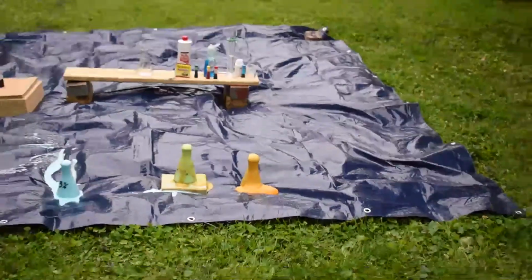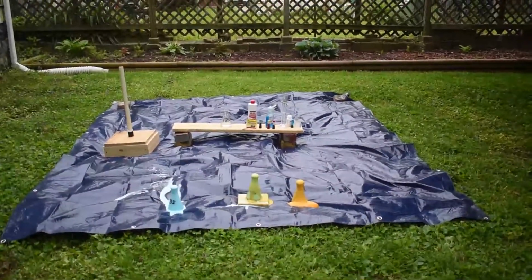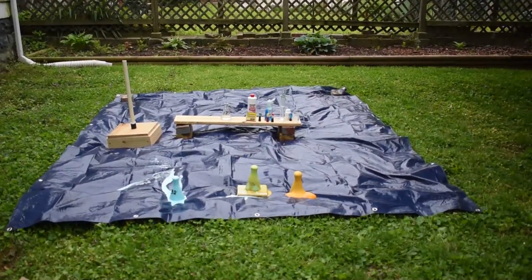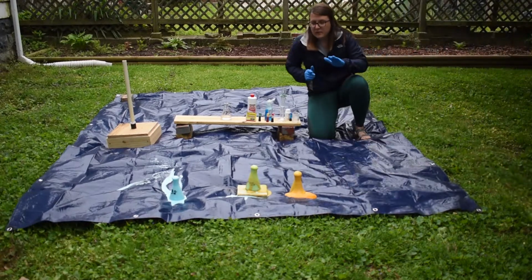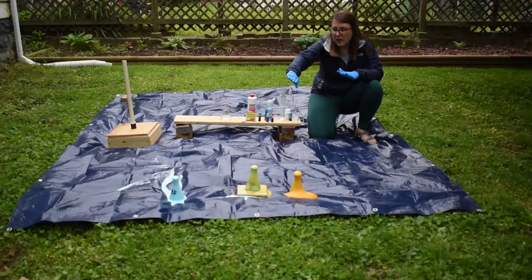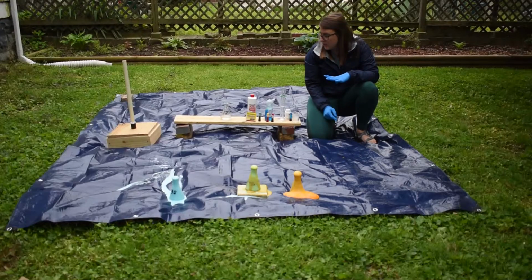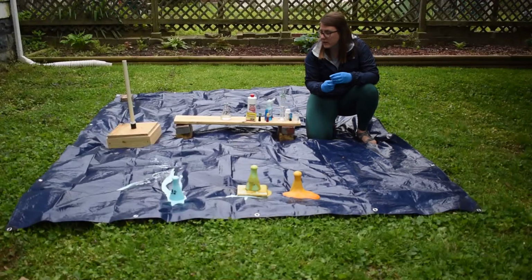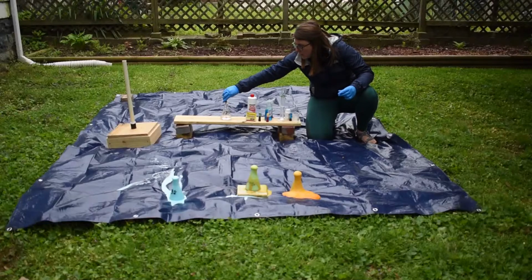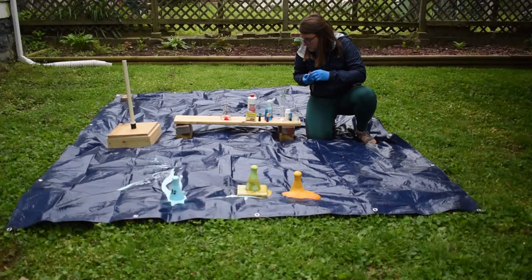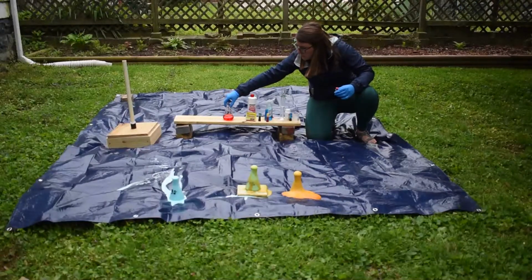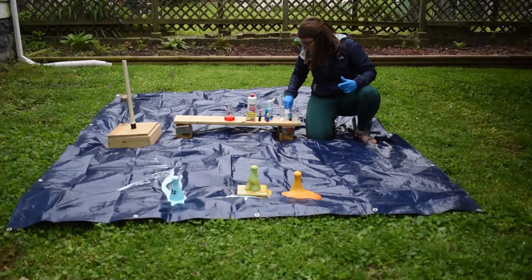Okay, so zooming back out, reassessing what we have here. We've got 3% hydrogen peroxide that has active yeast in it. We have the 6% solution that had the potassium iodide. And then our last one that we're going to be doing in an Erlenmeyer flask is going to be our 12% solution. I think red is the only color of food coloring I haven't used. So this is our fully concentrated 12% solution.